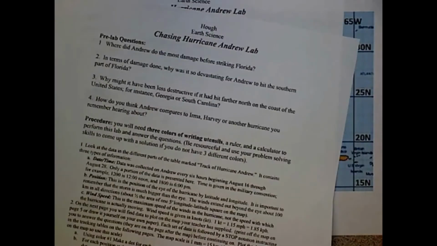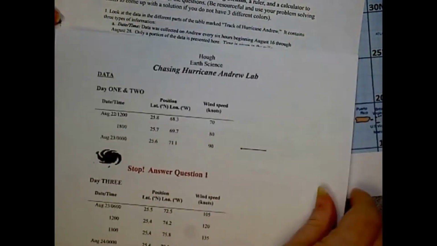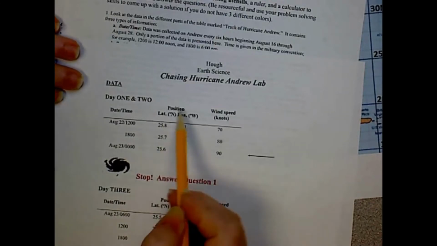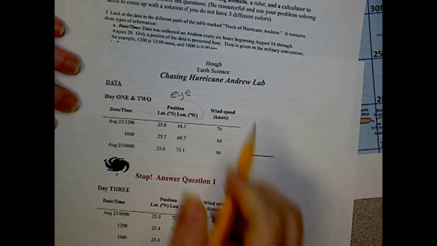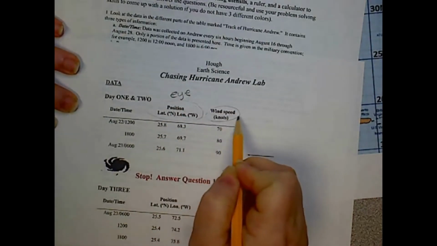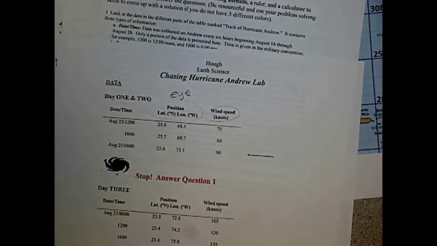All right, now that you have your map out, you've answered all of your pre-lab questions here, we're going to get into the procedure. So on this procedure, there's a couple of things that I want to make note of. We're going to be using our data set in this data table here to track the hurricane. So you've got the position of the hurricane right here in latitude and longitude. That's where the eye of the storm is. This is wind speed in knots. That's how fast the wind is blowing. It's not how fast the storm is moving. And then you've got the date and the time over here.